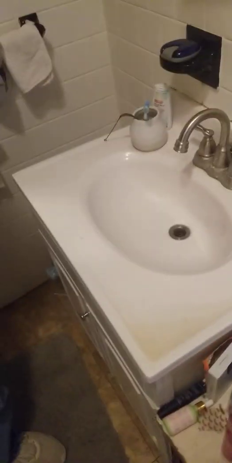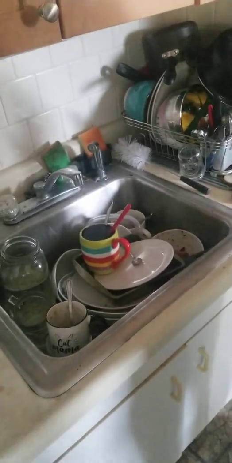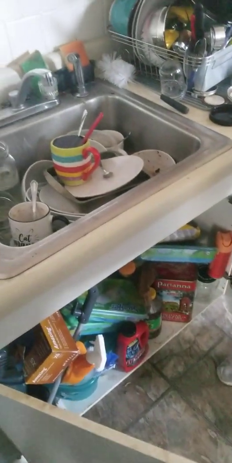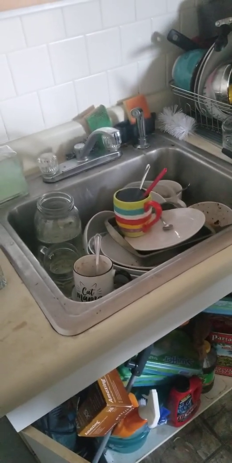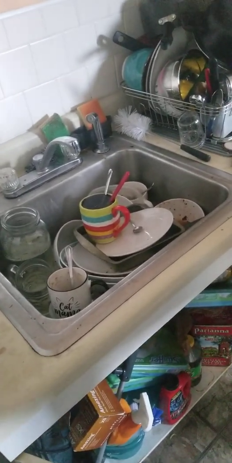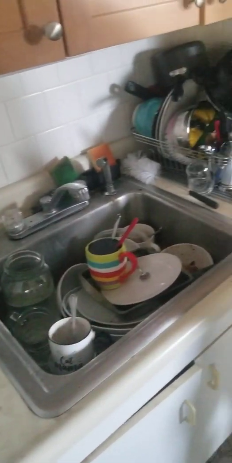Tub is fine. No leaks. Sink is fine. Kitchen sink is fine. No unusual water, nothing under here. Couldn't tell anyways, other than everything would be floating. But that's that.